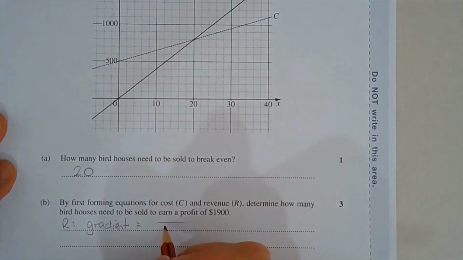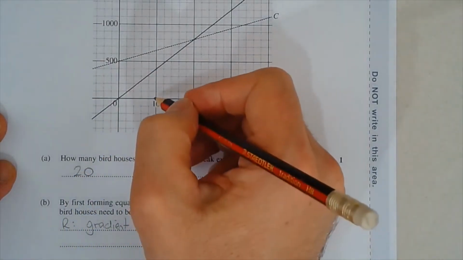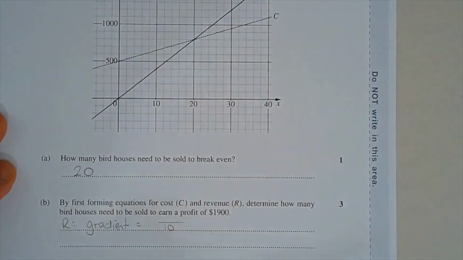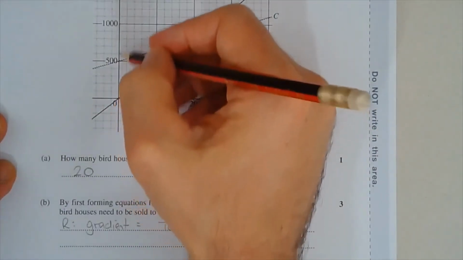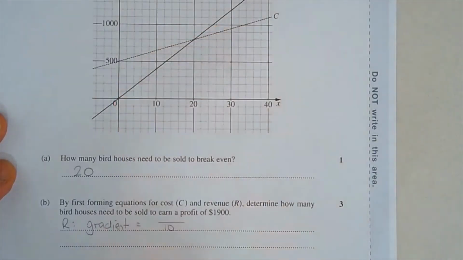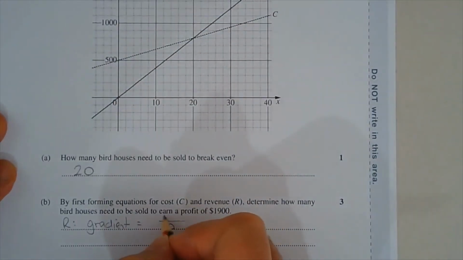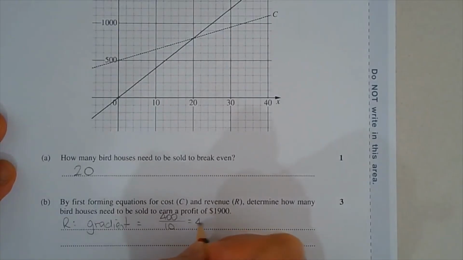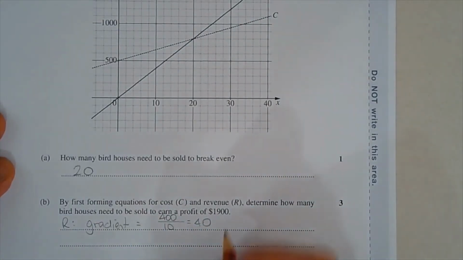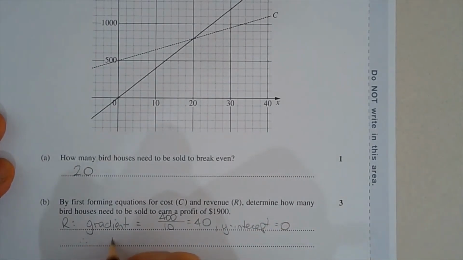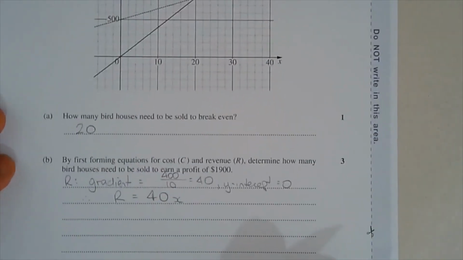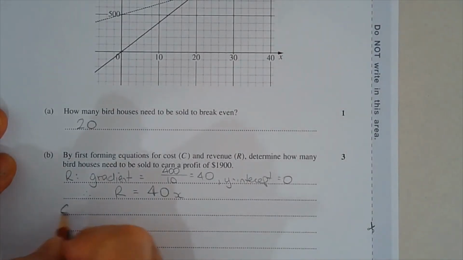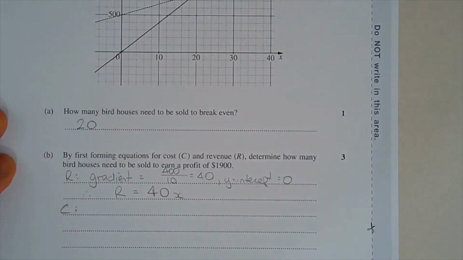The run is 10 and the rise is 400. So if you go up on the y-axis, it goes up in steps of $100. So that's going to be 400. So the gradient is 40. Okay, y-intercept is 0. Therefore, revenue is equal to 40x.